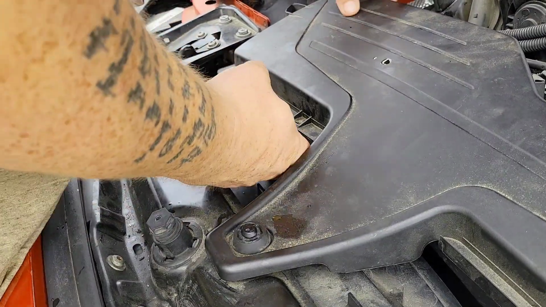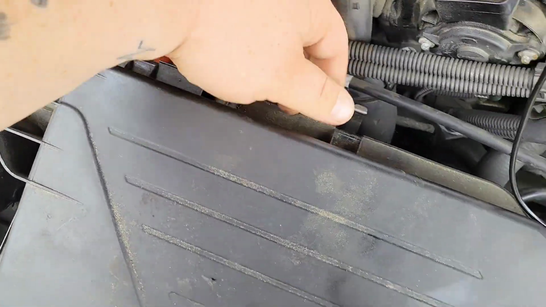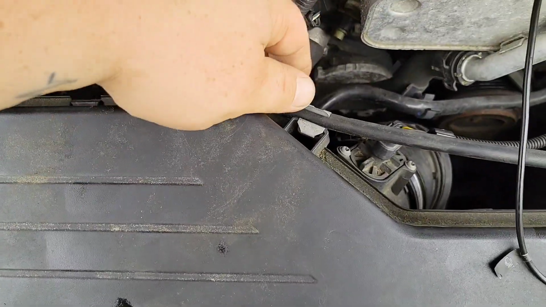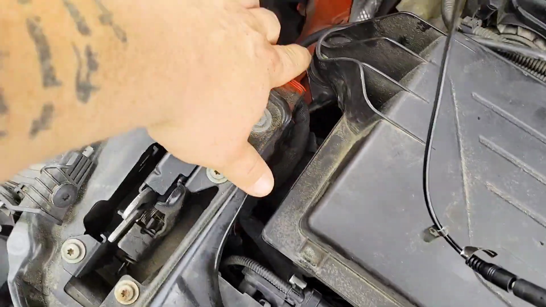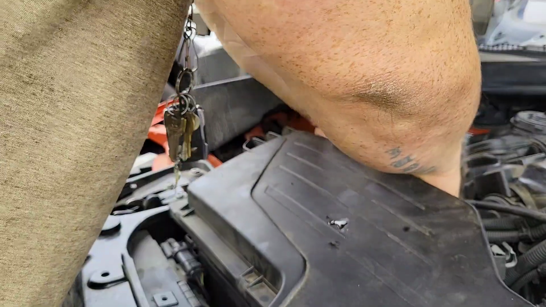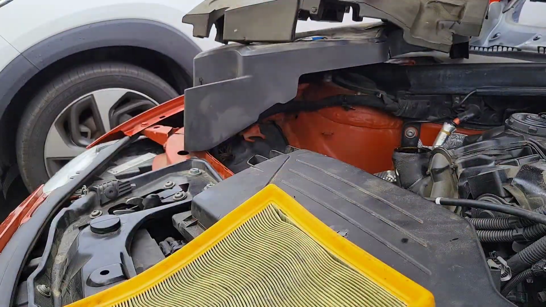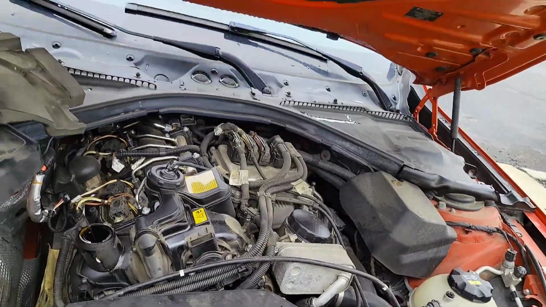We're gonna check the air filter here. There's little clips. You just push them down. Boom, boom. You just move that out of the way. And then it's right here. You got to pull up hard for that grommet to pop out. Oh, this thing's soaked, dude. You can tell. Oh, man. Water in her engine.